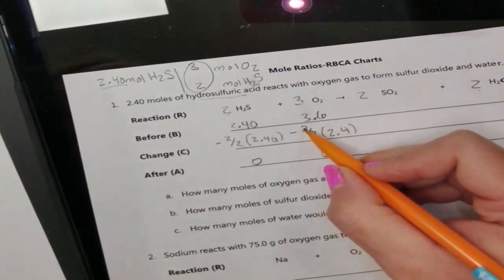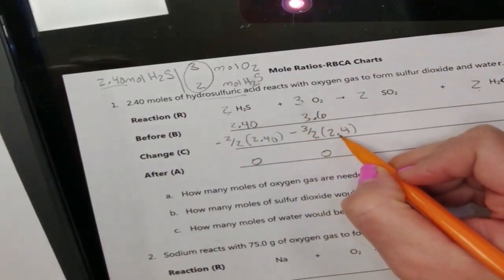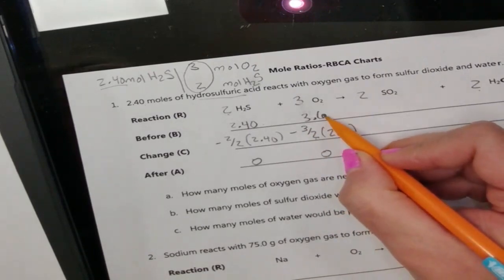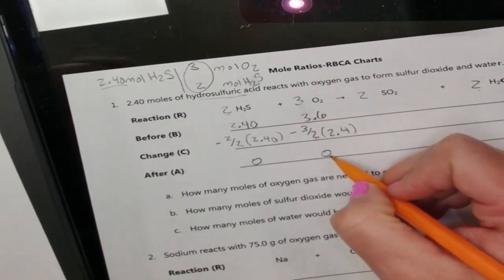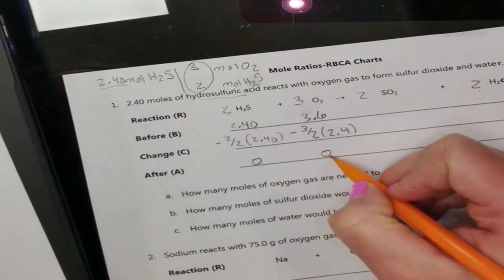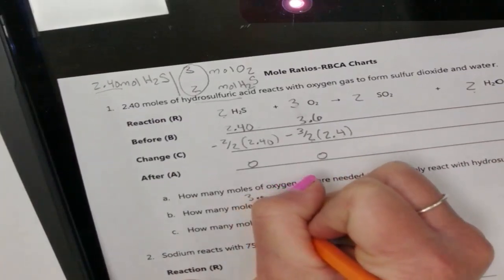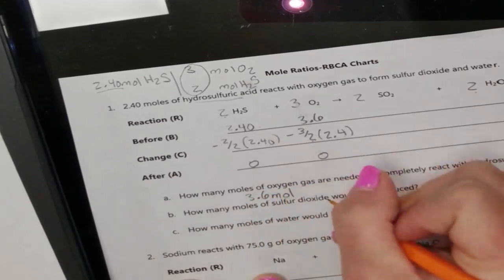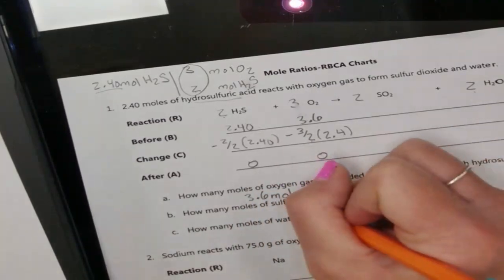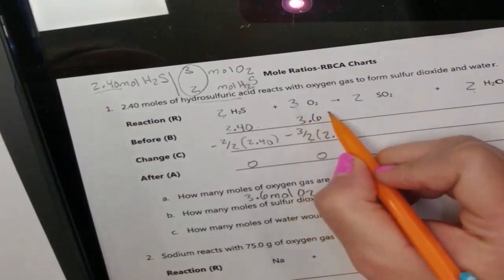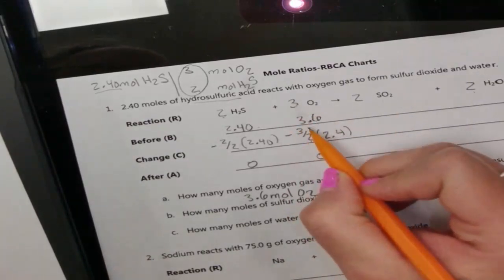So this change, 3 over 2 times 2.4 is 3.6. 3.6 minus itself is 0. So I have 3.6 moles of oxygen gas that would be required. That is the bare minimum amount of oxygen needed.